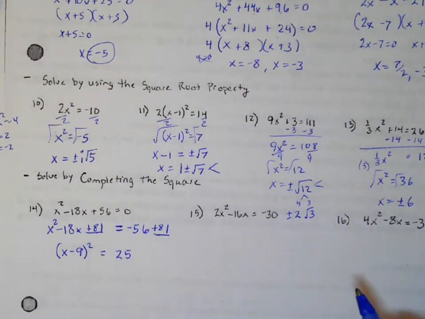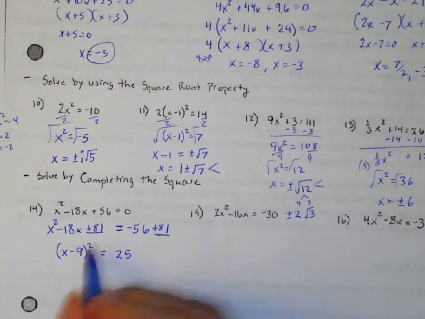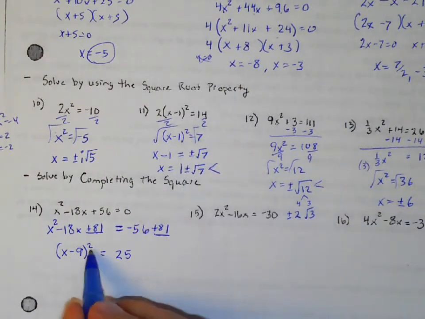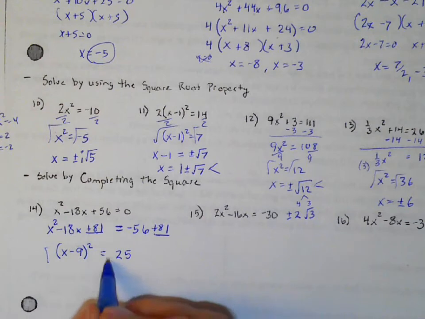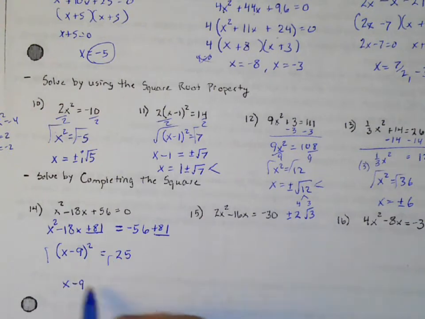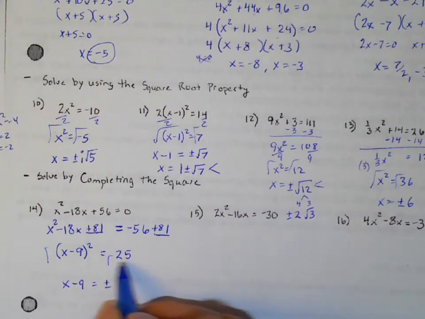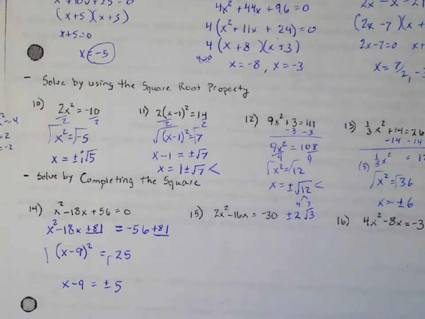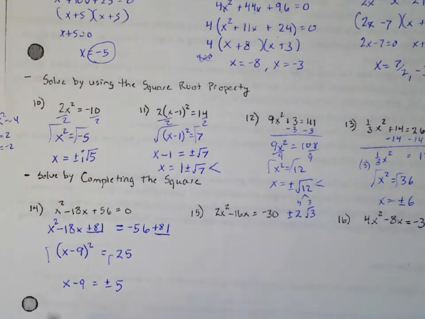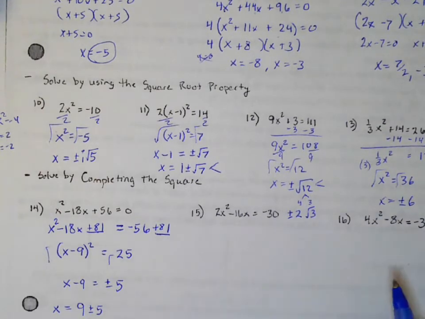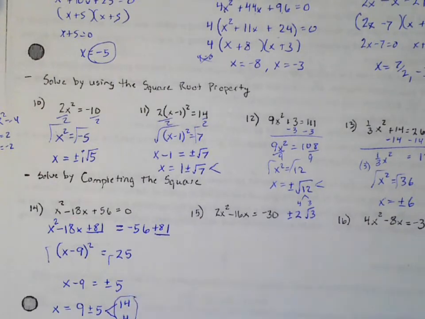Okay? Now, sort of like what we did up here, we can get rid of the square, so take the square root of both sides. So x minus 9 is equal to plus or minus 5, since the square root of 25 is 5. Last step is to get x by itself: add that 9 over, to get 9 plus or minus 5. So 9 plus 5 is 14, and 9 minus 5 is 4. So we solved it. We got our two answers there.